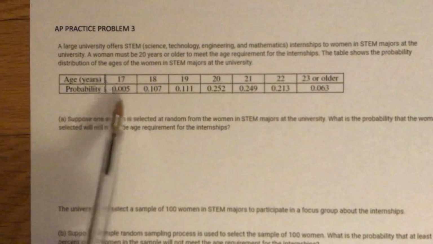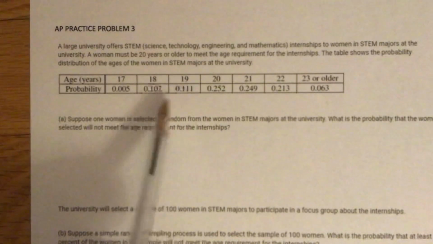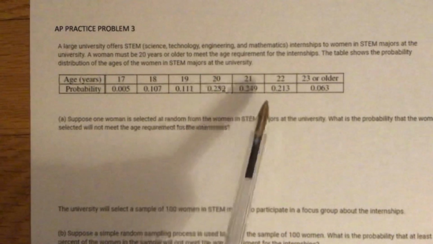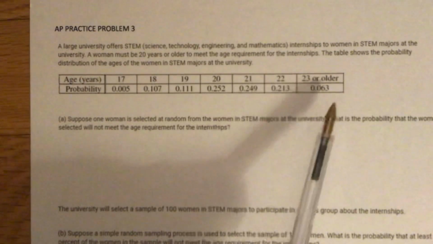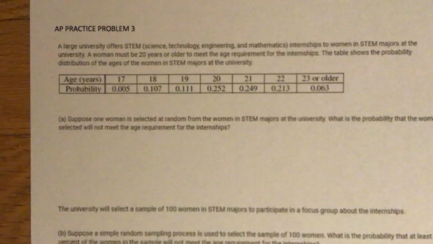So there's not many people who are 17. There's a reasonable number of people who are 18, 19. Looks like a good chunk of people are 20, 21, 22, and then it drops off again when they're older.